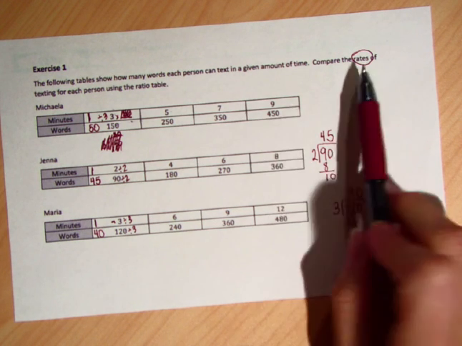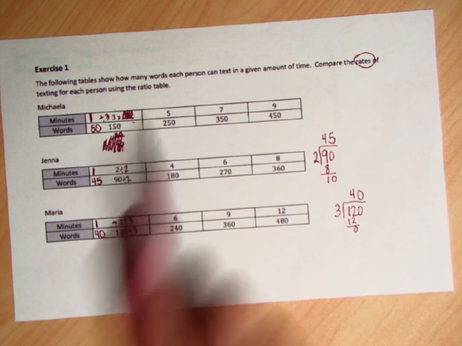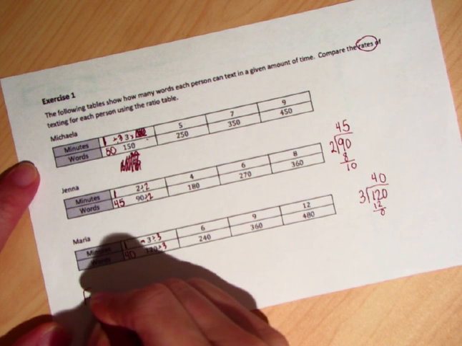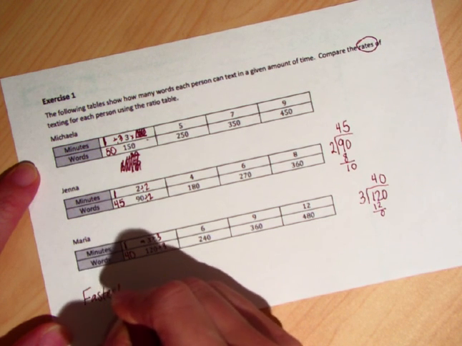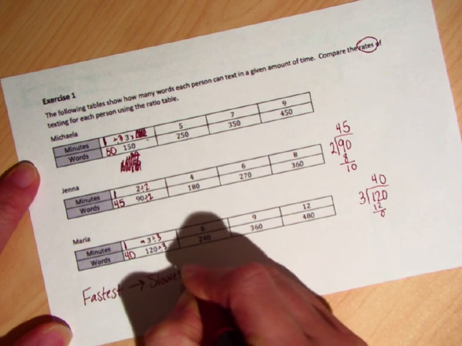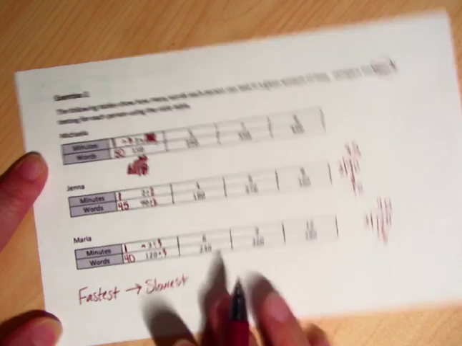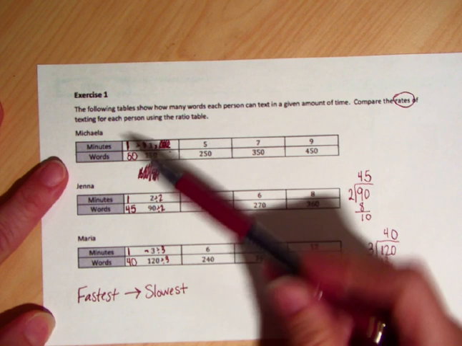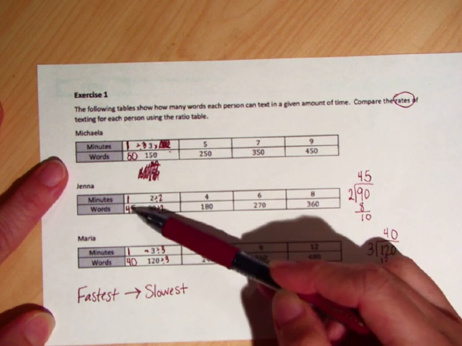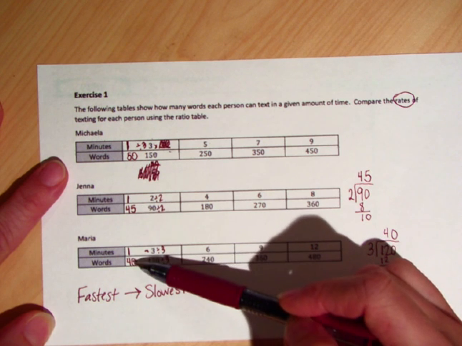Okay, now it says compare the rates of texting for each person using the ratio table. So who's the fastest? We'll do fastest to slowest. Kind of like least to greatest. Fastest to slowest. All right, well in 1 minute, Michaela can get 50 words. Jenna can get 45, and Maria can get 40.